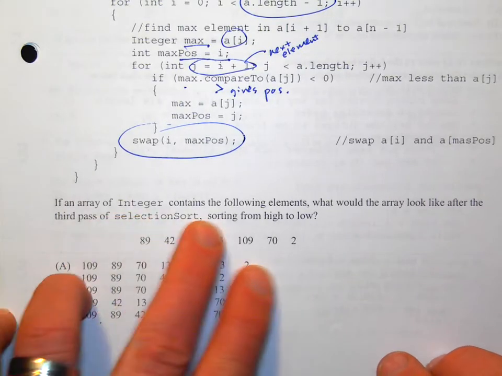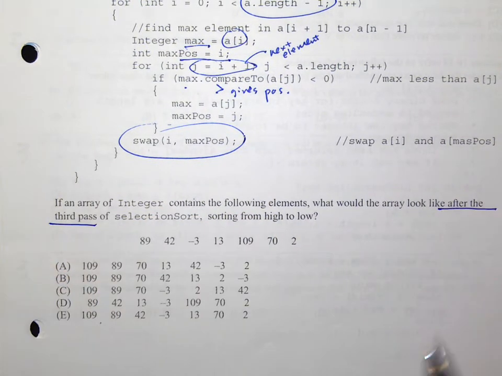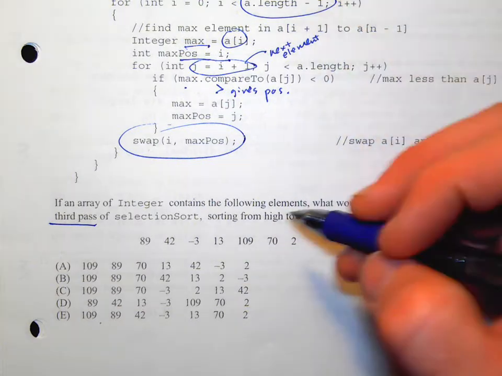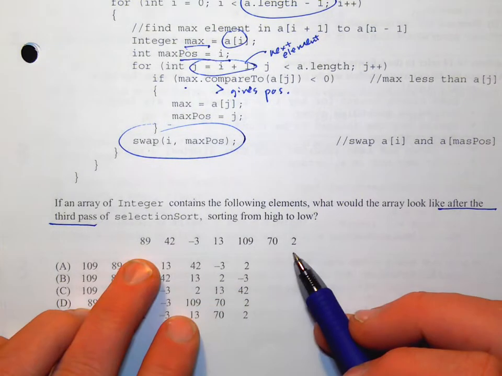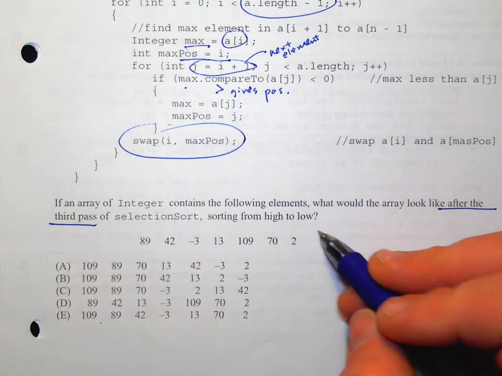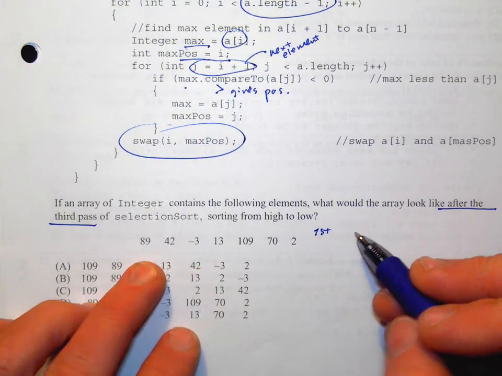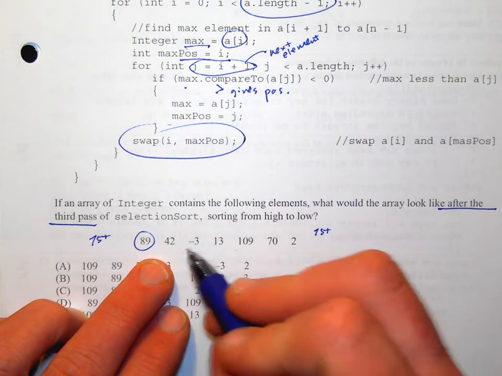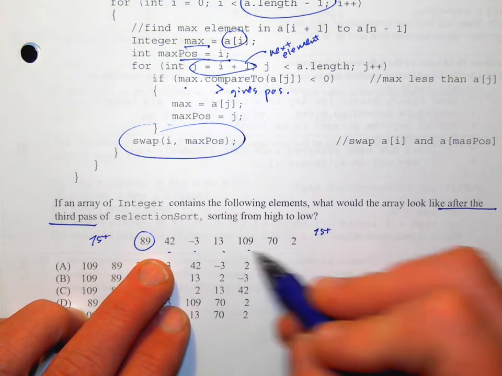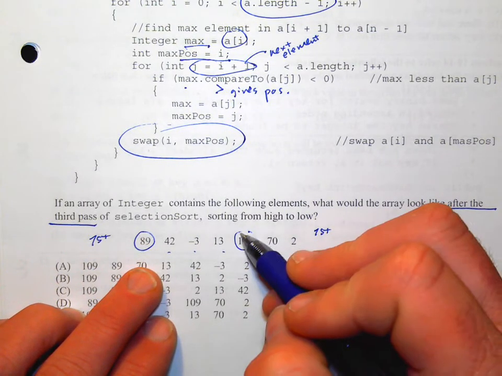If an array of integers contains the following elements, what would the array look like after the third pass? So we go through it once, twice, three times. What's this going to look like? It's not going to be fully sorted, because we need to make as many passes as there are elements to ensure it's sorted. At the beginning of the first pass, this is what we have. It says, okay, let's put this into max and look through the rest of it, every single item. If we find anything bigger, it's the new max until we're done. And then it swaps these.